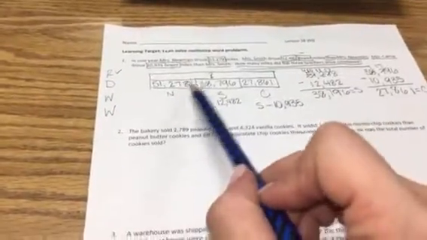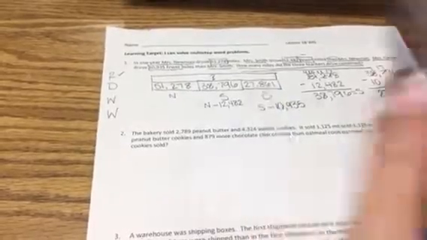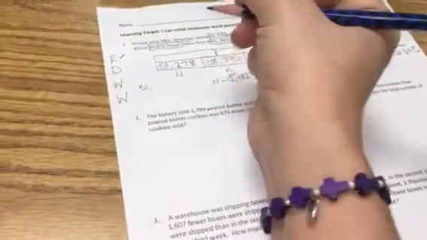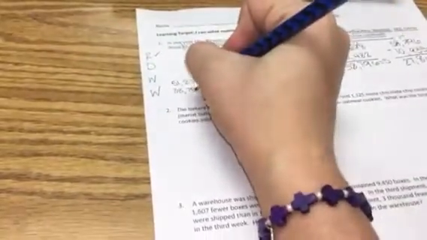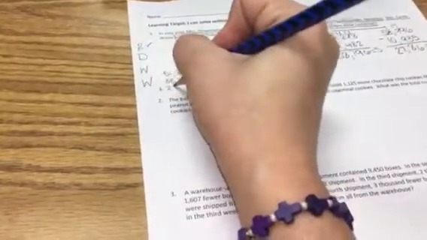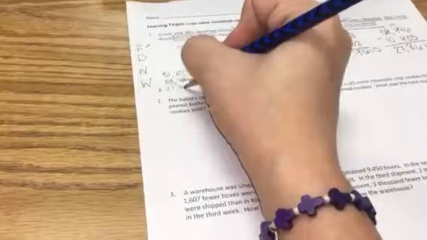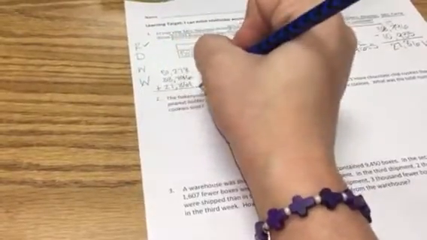So now I have to take each one of these and add them up. So I'm going to write this real tiny, guys, because I'm running out of space. 51,278 plus 38,796 plus 27,861 equals.